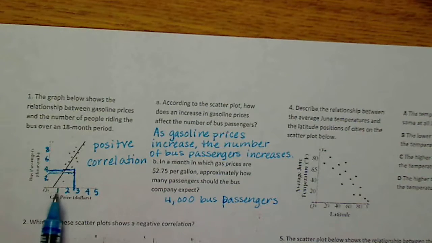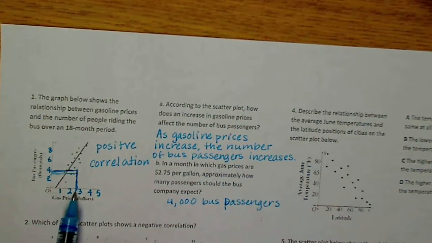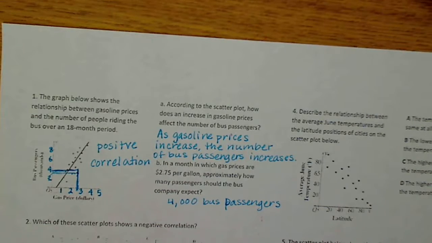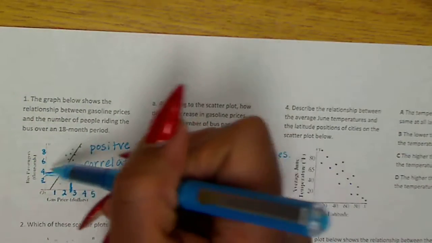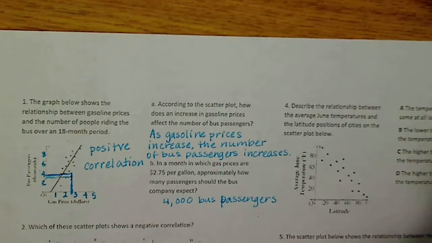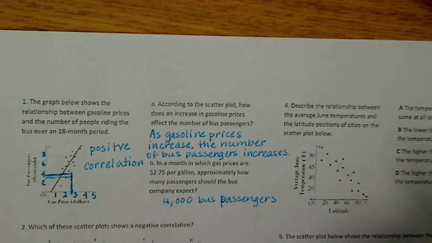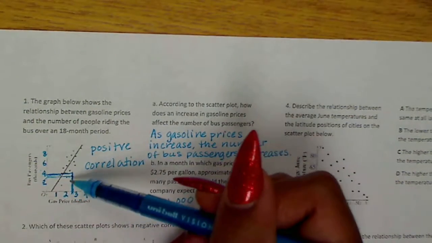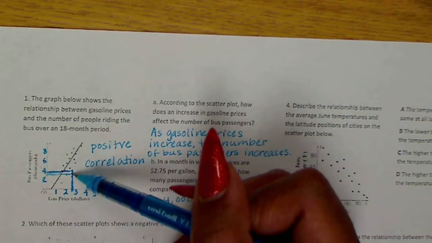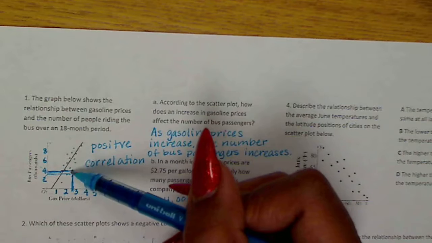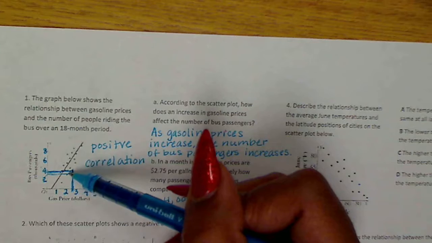All we did was go on the x-axis to where gas would be about 2.75. You remember yesterday when we were plotting the points, I said it doesn't have to be exact, but it has to be definitely before 3, because 2.75 would be before 3. You're making predictions, you're making estimates, you're making good guesses. We're not doing exact calculations just yet, okay? So we know that we can probably estimate that if gas were $2.75 a gallon, we'd have about 4,000 roughly in bus passengers, because that's where the data points start occurring.